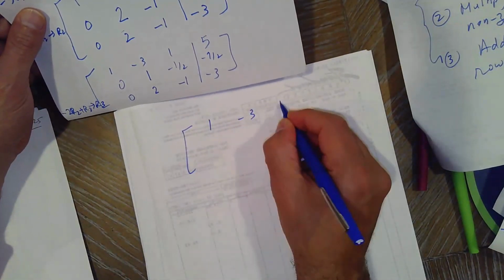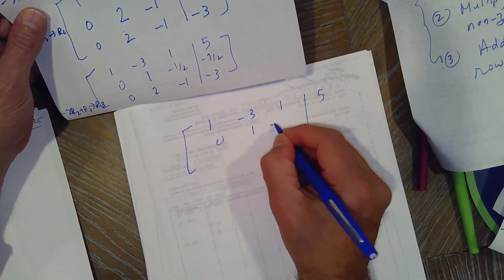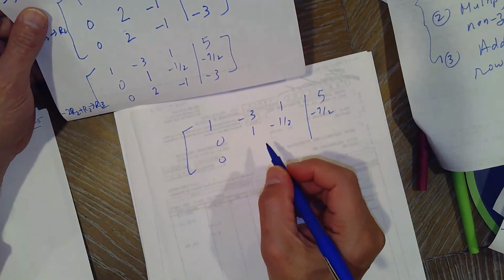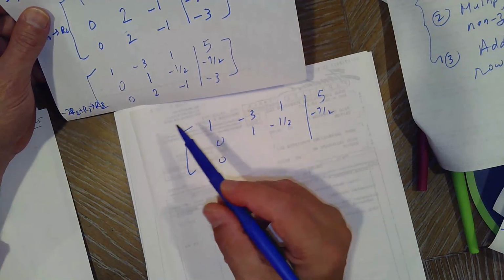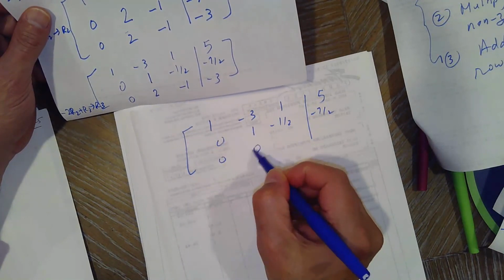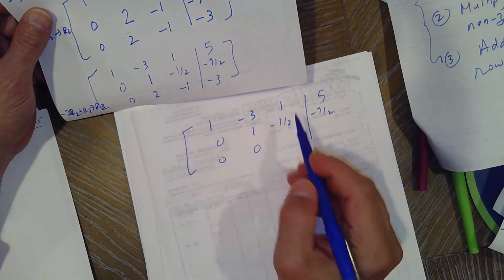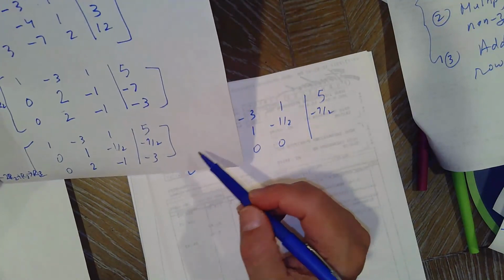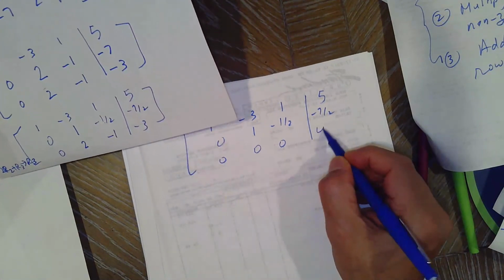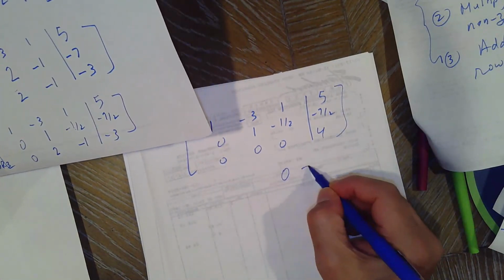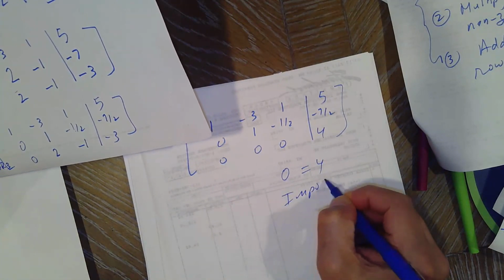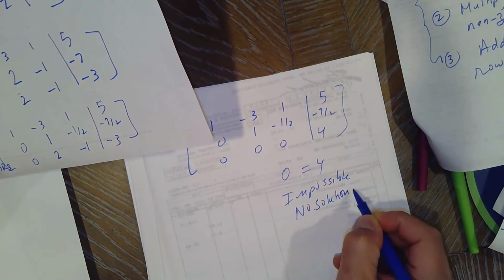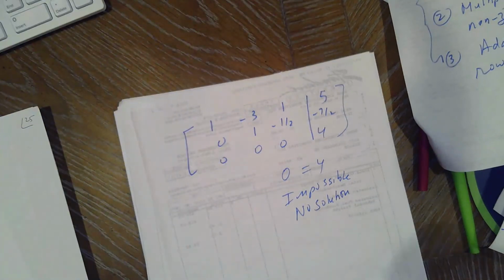So 1, negative 3, 1, 5, 0, 1, negative 1/2, negative 7 over 2, 0. Negative 2 plus 2 is 0. 1 plus negative 1 is 0. 7 plus negative 3 is 4. You can see from the last row, 0 equals 4, which is impossible, meaning no solution. So this system of equations has no solutions.